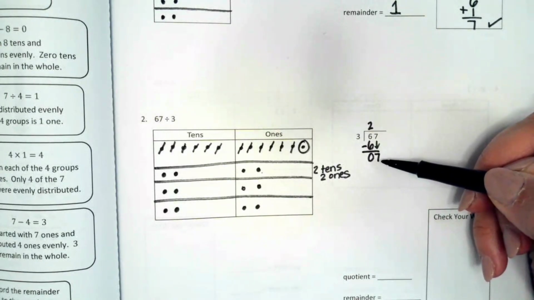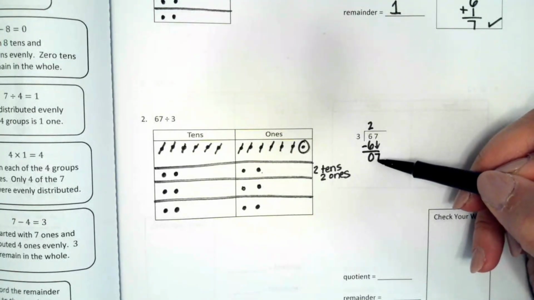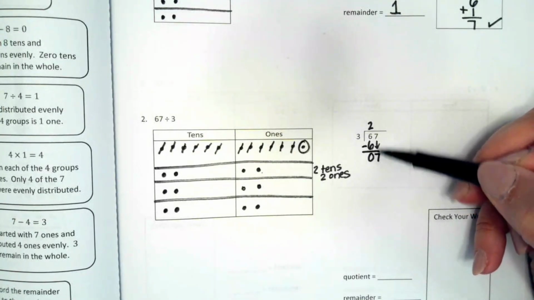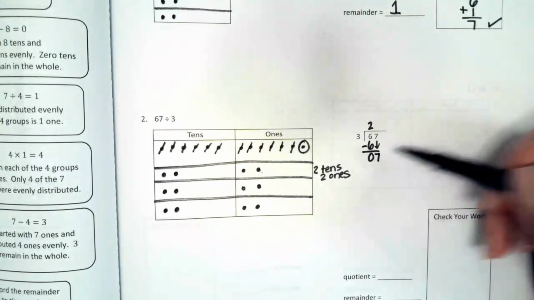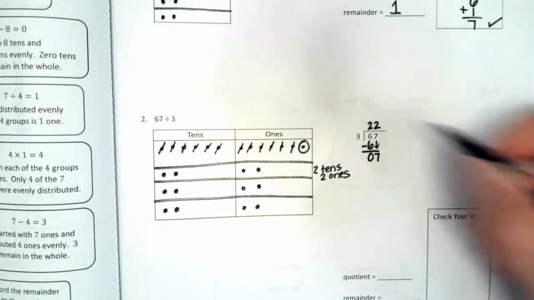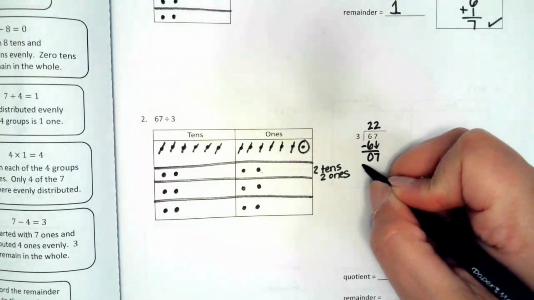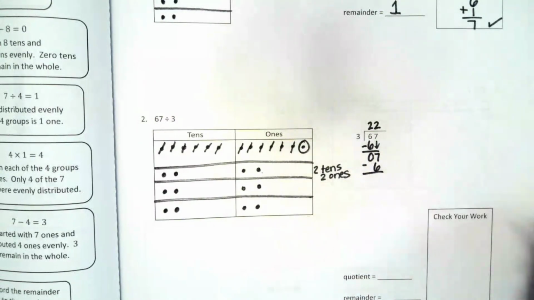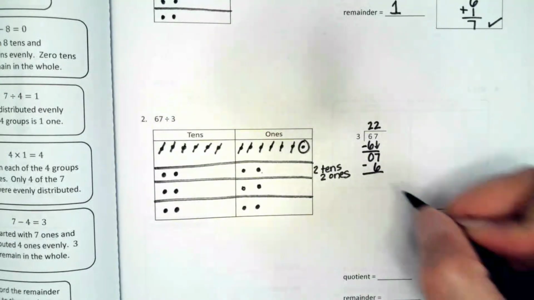7 cannot be the remainder. It's too high. It's greater than the divisor. So we need to divide again. 7 ones divided by 3. 3 times something will get me close to 7. 3 times 2. Write the 2 on top. What is 3 times 2? It is 6. So we subtract 6. And 7 minus 6 equals 1.